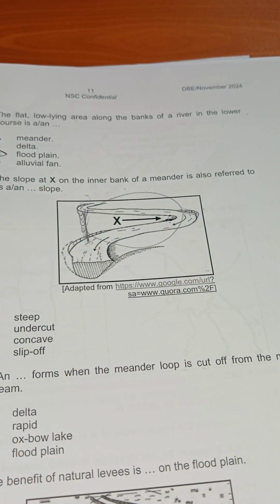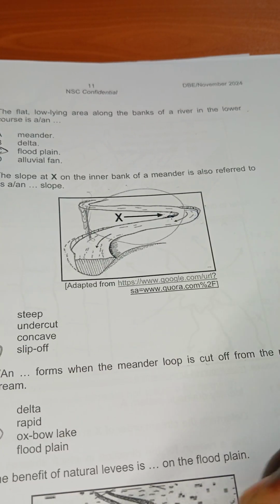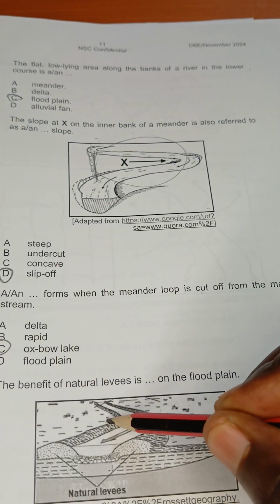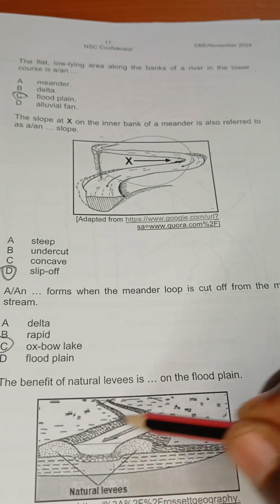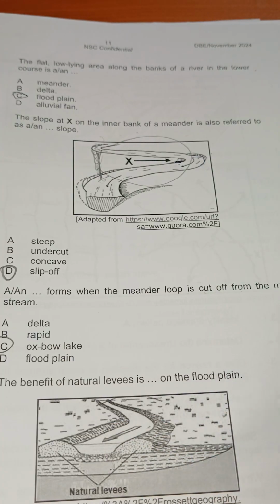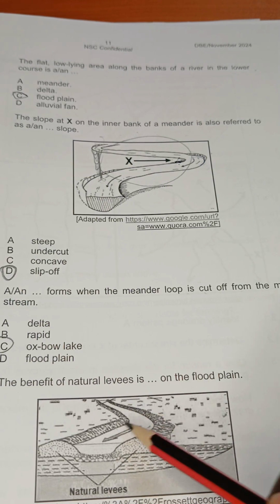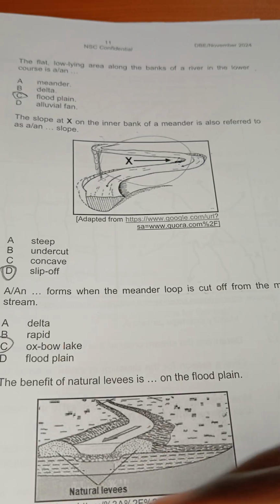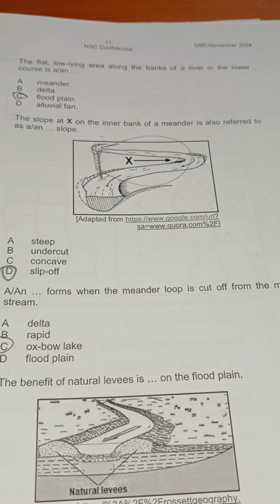The benefit of natural levee is, these are just raised banks. Remember, when the river is in flood, some sediments are deposited on the side of the river. These are the raised banks, which we refer to as levees. Okay, 2.2.7, which means your answer is it reduces flooding. You can see these are raised banks, so when the water is here, it reduces flooding, which means your answer there is B.